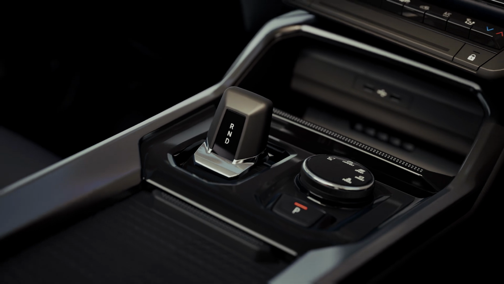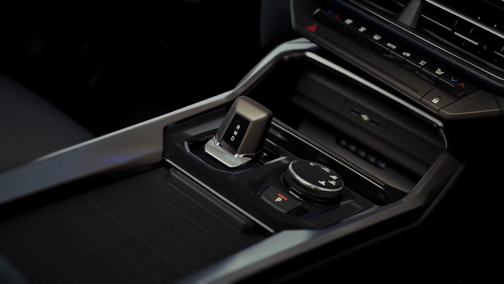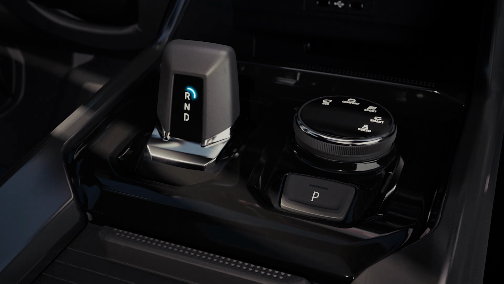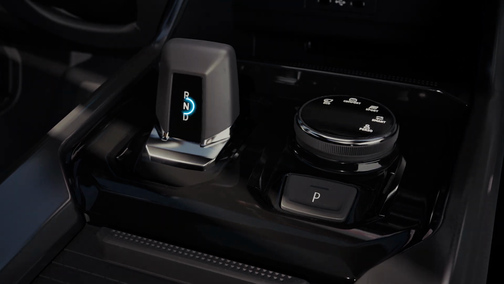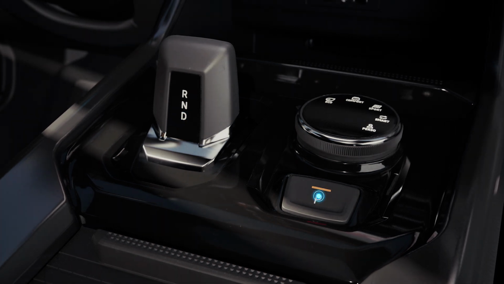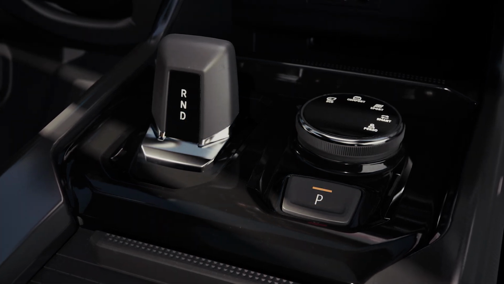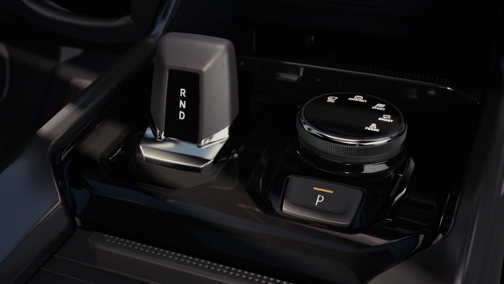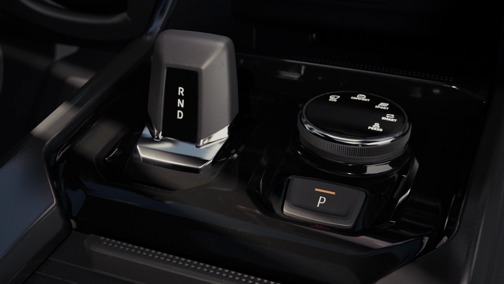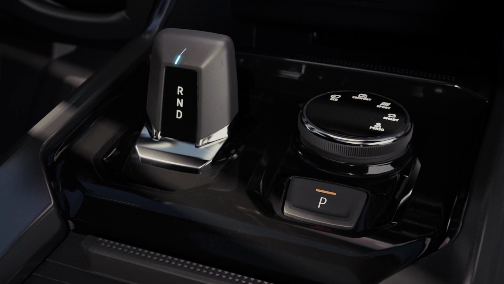The gear lever is fitted on the center console. It consists of a one-touch selector for positions R, reverse, N, neutral, D, drive, and a side button for position P, park. Move the gear lever 2 notches, forwards or backwards, to engage the desired gear, then release the lever.